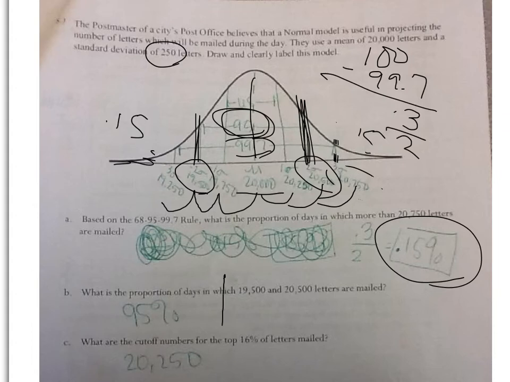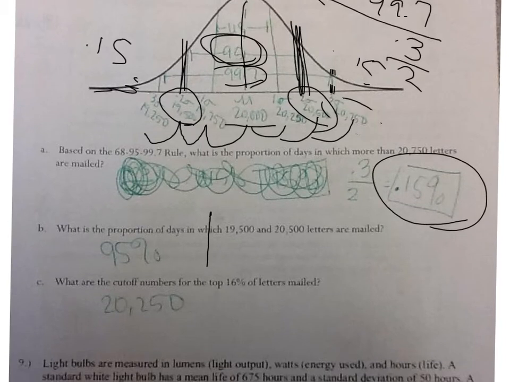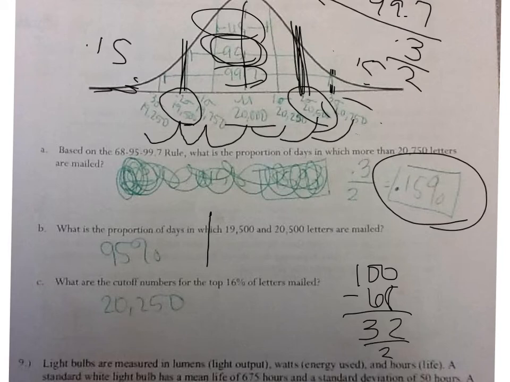Well, for this one, you could do either way. Top 16%, you could either use the 68 rule, just the same way we did a second ago with this one. So 100 minus 68 is 32, and then you divide it in half, so each one is 16. The top half is 16, and the bottom half is 16. So I could tell that that's that 20,250.